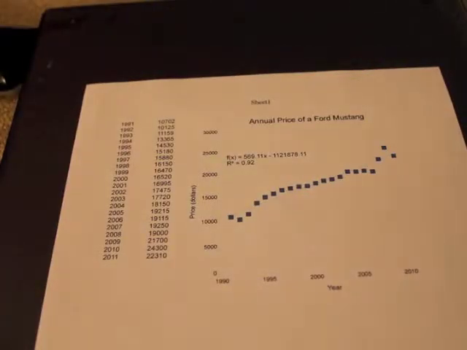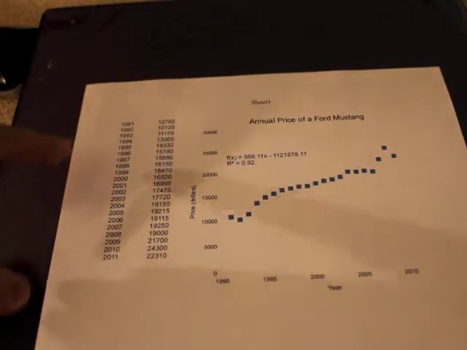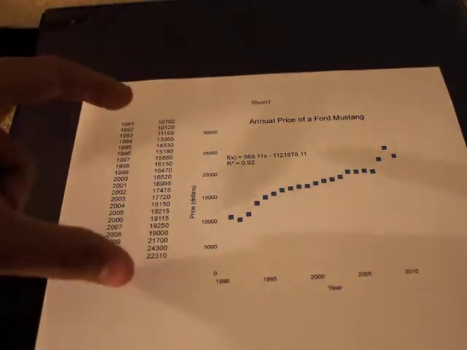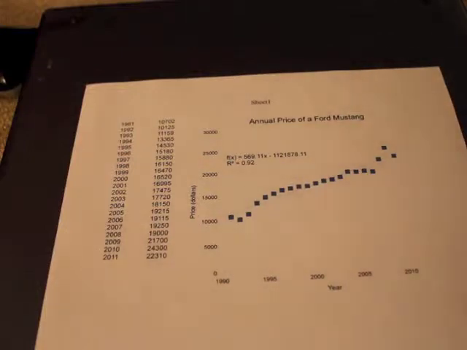Alright, so the first step in this process is finding data on something that changes over time. To do that, we're going to use the price of a Ford Mustang from 1991 to 2011. So that's over a 20-year span. In order to do that, you first have to find data online. Then you can create a spreadsheet and have the years in one column covering the 20 years, and in the next column, for each of those years, you fill in the price of the car at that time period. That's what you do to start out your data.